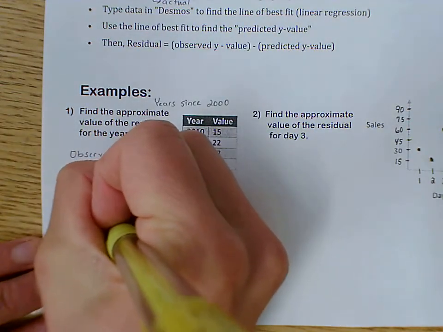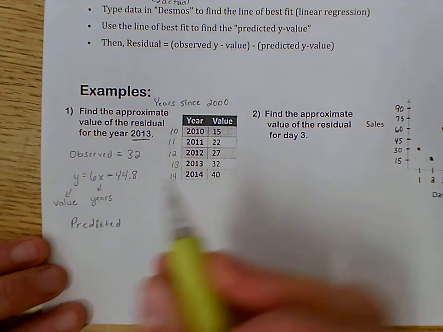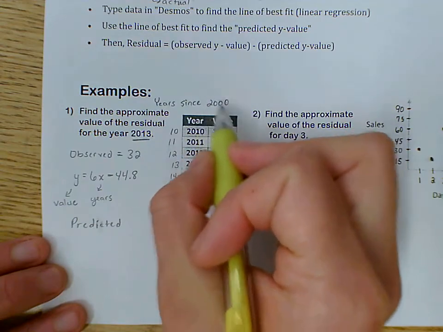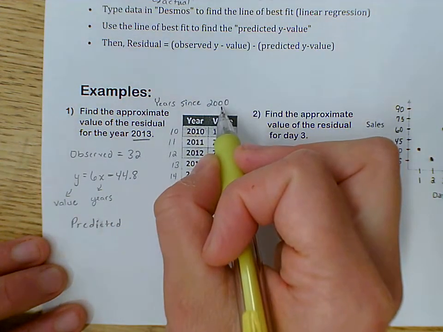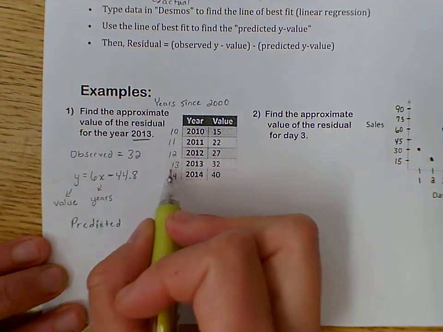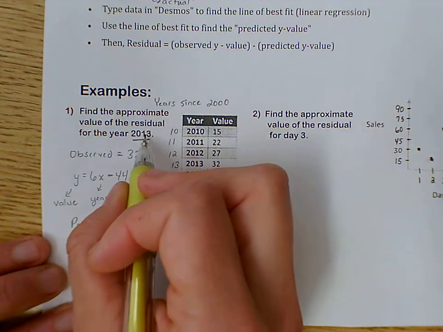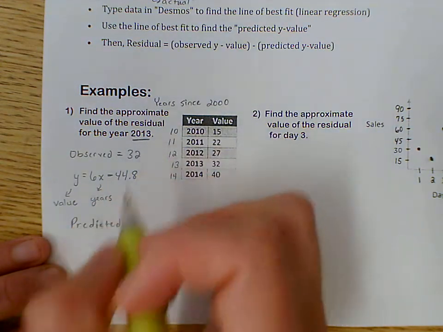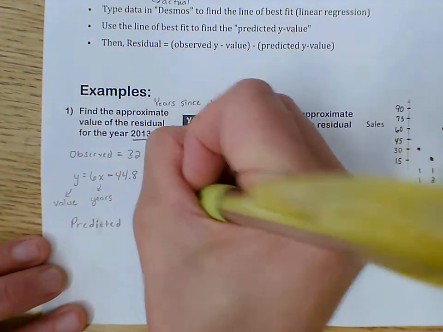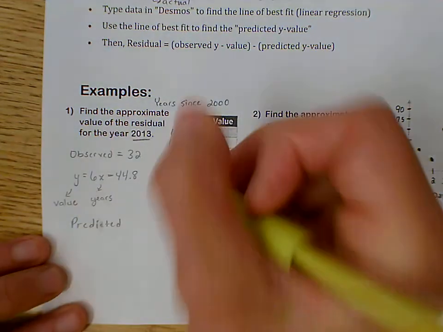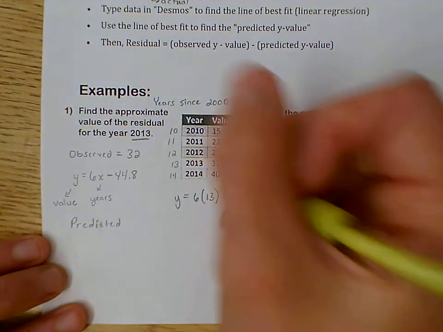So to find the predicted value, we go to the side and we plug in the year 2013. Now here's the catch though. Remember, we entered our X values in as how far since the year 2000. So when I plug in for X, I have to think about how far this year is from that. It's 13 years, so I'm going to plug a 13 in here. So you're going to take your equation, and you're going to plug in whatever value you're looking for. We're looking for 2013.